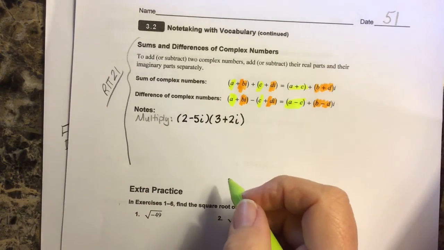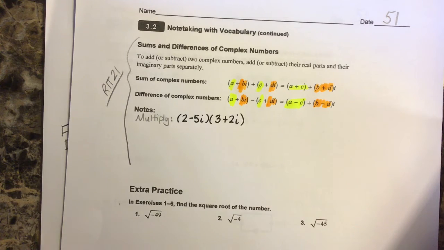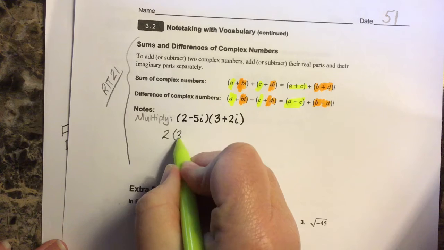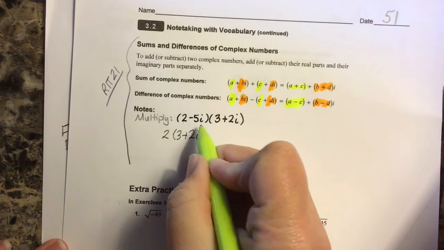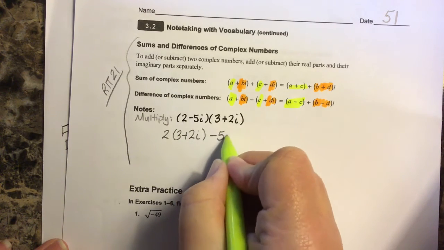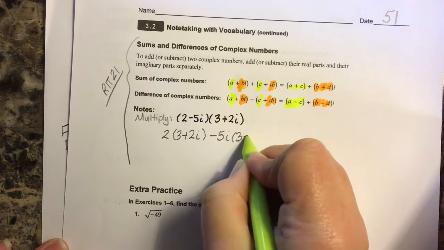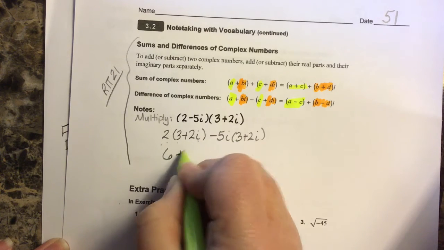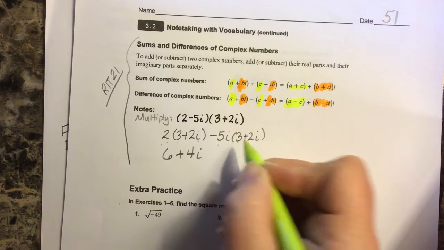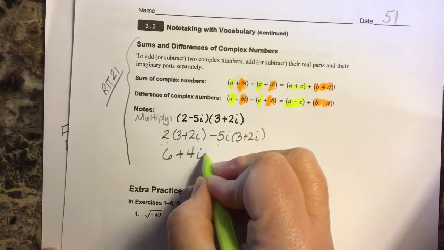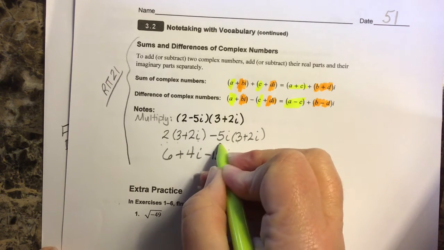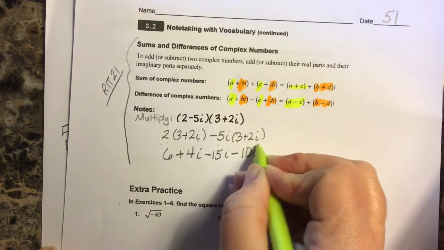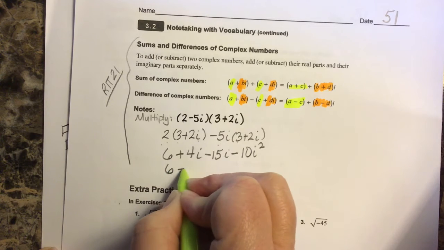To multiply, you just multiply like we've done with polynomials. You're going to multiply 2 times this polynomial and -5i times this polynomial. 2 times 3 is 6. 2 times 2i is 4i. -5i times 3 is -15i. -5i times 2i is negative 10i squared.